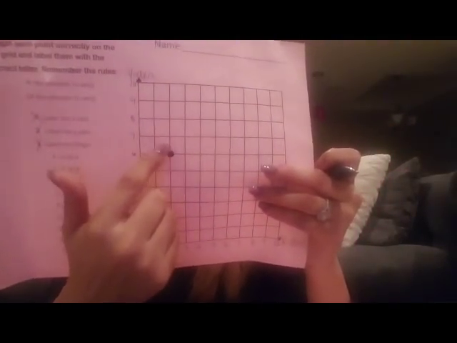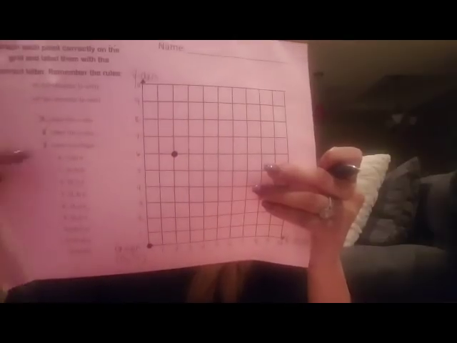Okay. So when I put that point right there, I also want to label it with the letter. So I believe that was letter A. Okay. So we should have that. Oh, let me see if I can get you to see it a little bit better. Just like that. Okay. And that is at 2, 6.